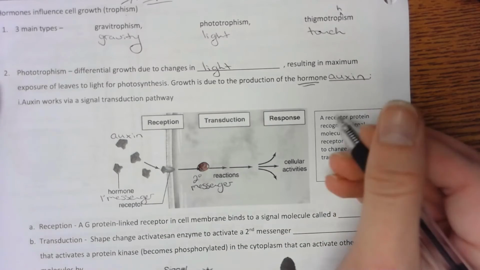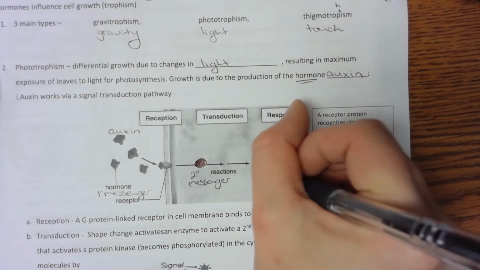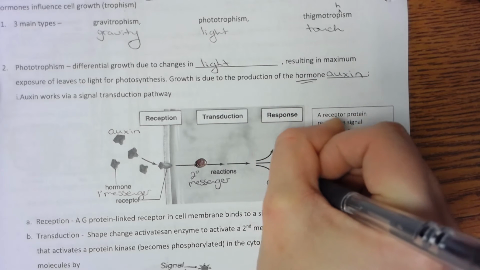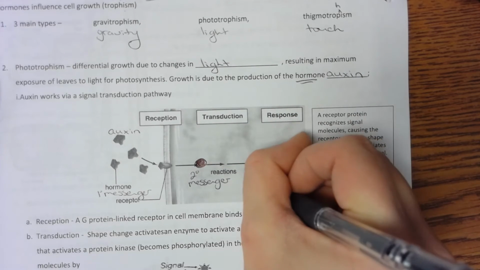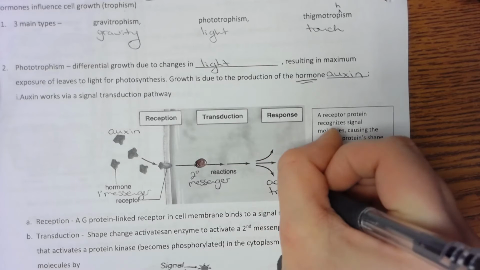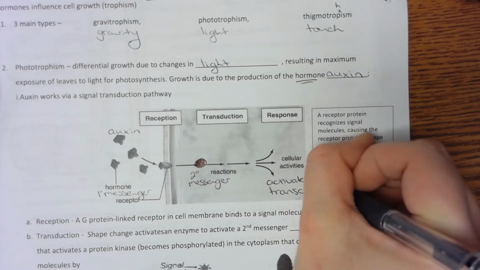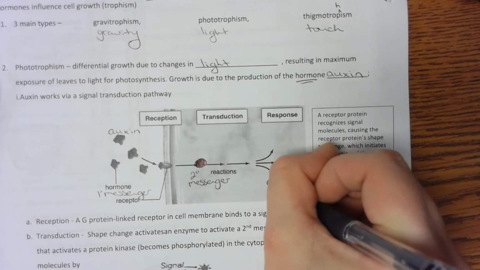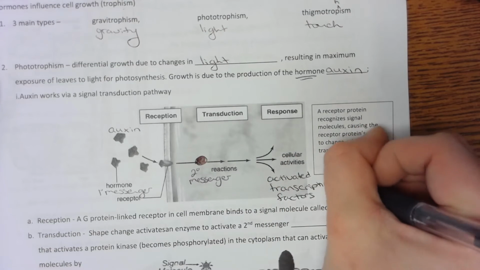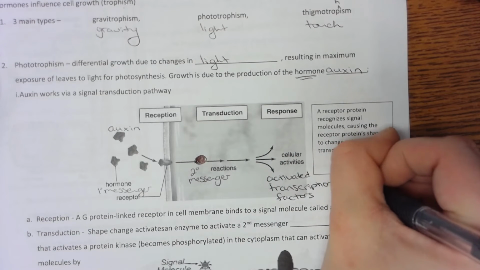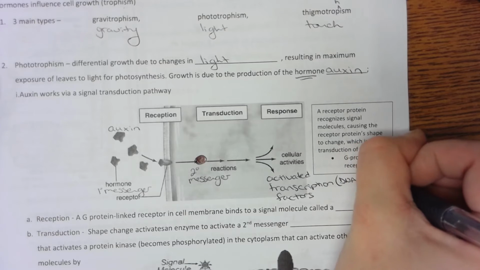And in order to get a response, you have to activate transcription factors. Just as a quick review, remember transcription, DNA to RNA.